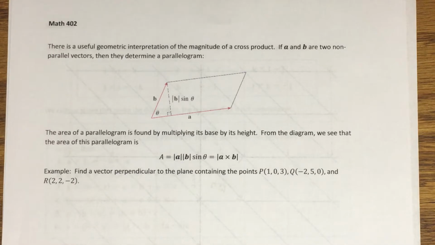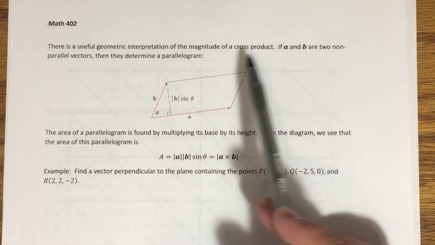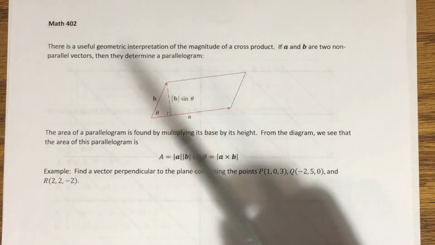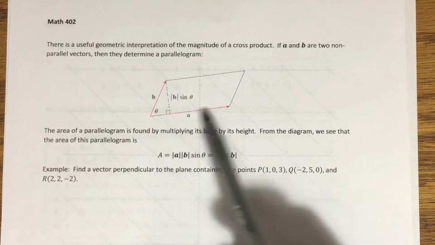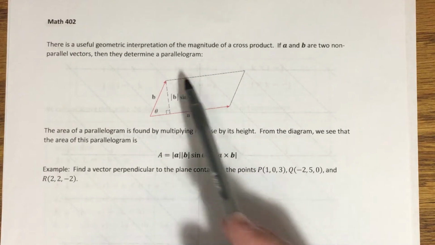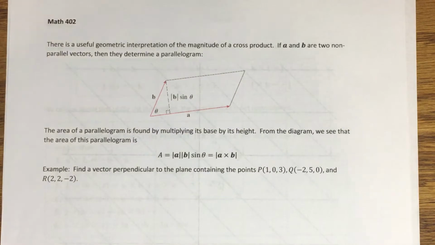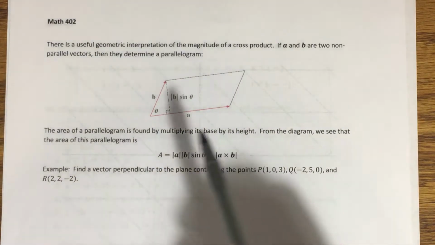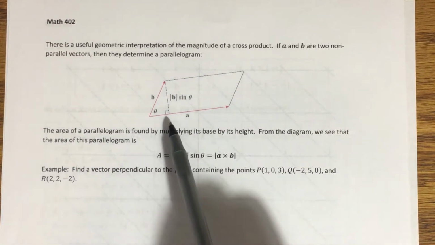But in addition to that, we have some more useful geometric interpretations of what the cross product, and specifically the magnitude of the cross product, actually represents. So let's suppose for a moment that A and B are two non-parallel vectors. Then you can see from this diagram that they determine a parallelogram. If we have their initial points coincide like this, and then if you were to copy A up here and copy B over here, you create this little parallelogram. The magnitude of A cross B happens to be equal to the area of this parallelogram.